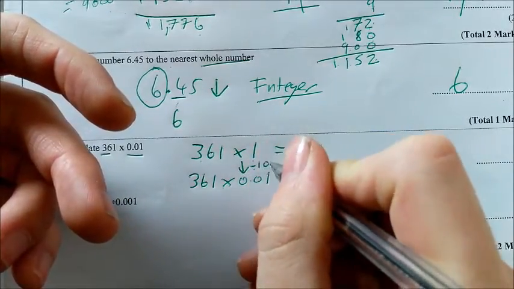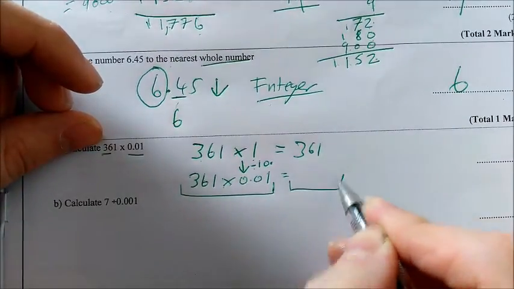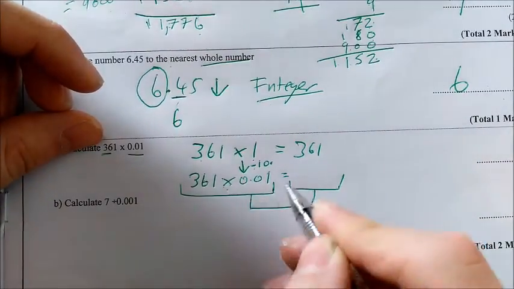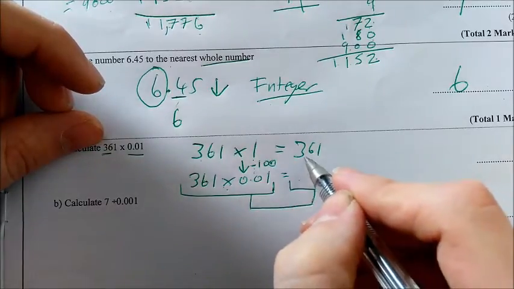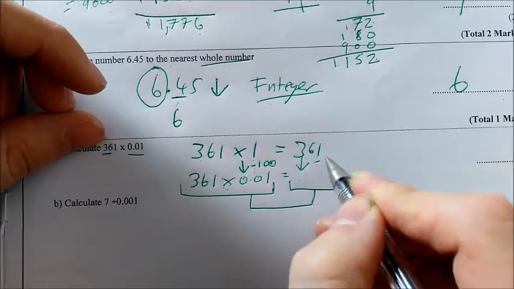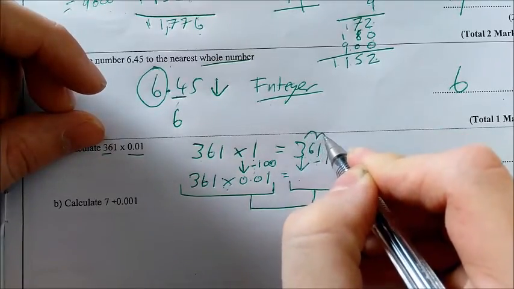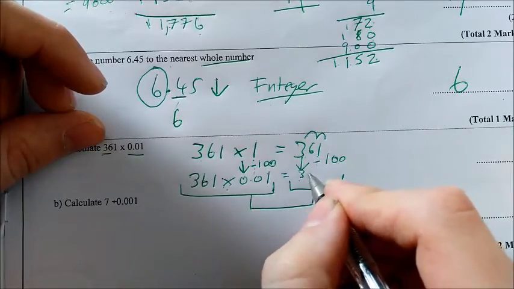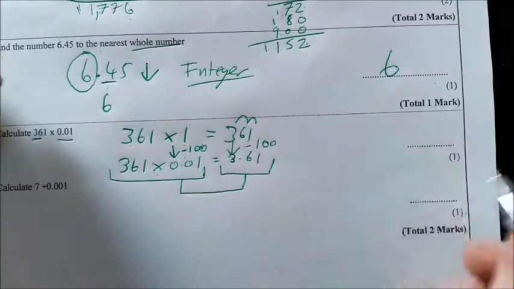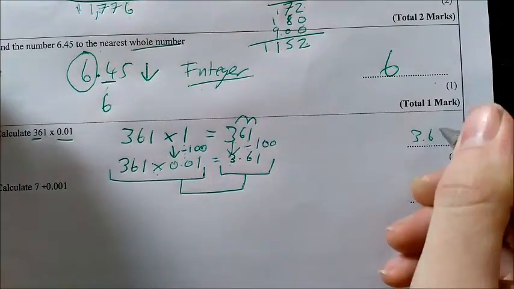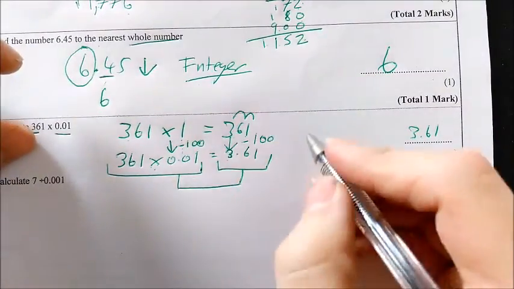Now, equations are like scales. They have to be balanced on both sides. So what I do to one side, I have to do to the other side. So if I divide this one by 100, I need to divide this one by 100 too. So I divide this by 100, I move it down 2 places. So it would be 3.61. And write 3.61 in my answer.